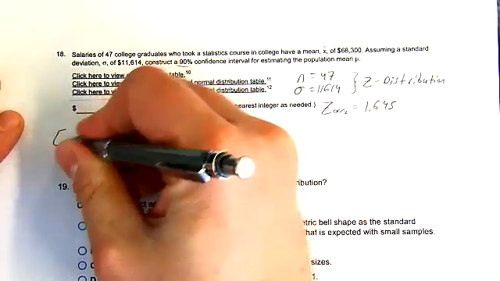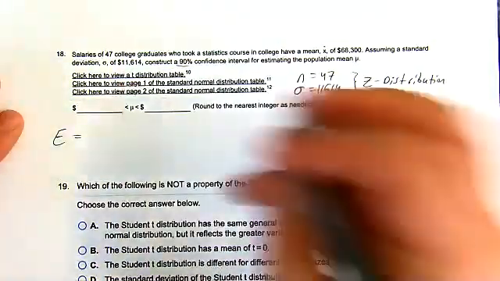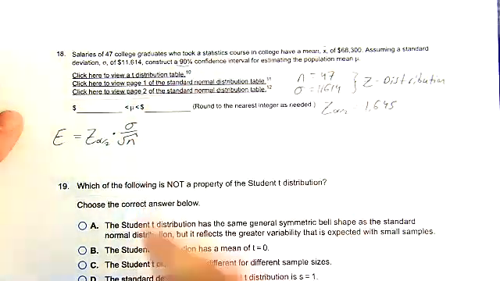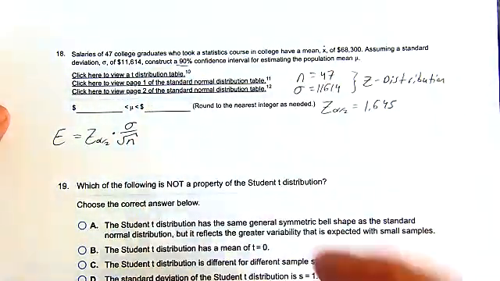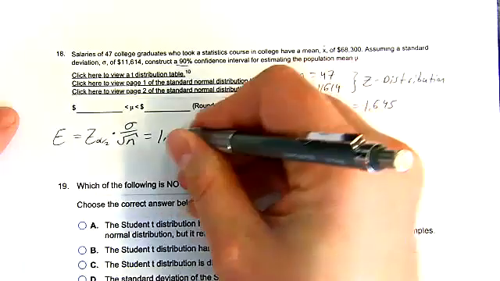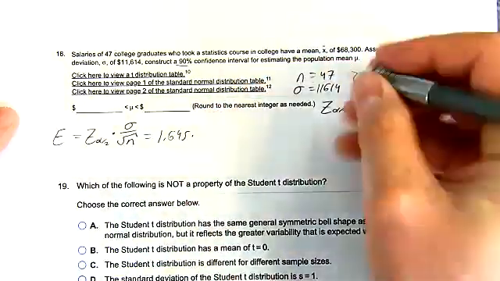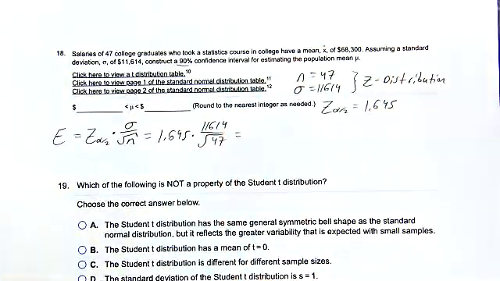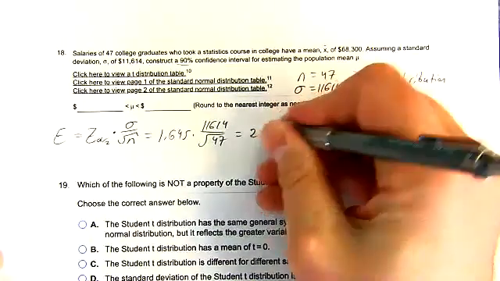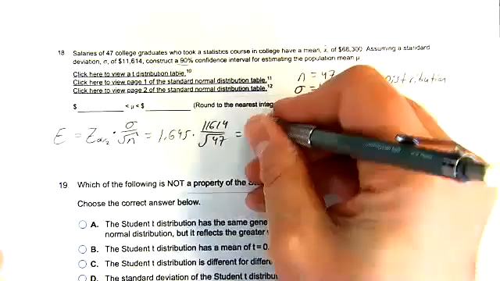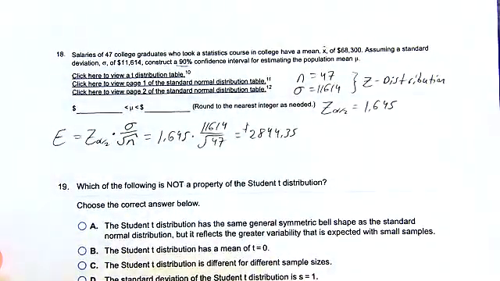Now our error is going to be that Z alpha over 2 value times sigma divided by the square root of N. So it's very, very similar to the error for the T table. So this is going to be 1.645 times sigma, which is 11,614, divided by the square root of 47, and you should get 2844.35. And that's in dollars.